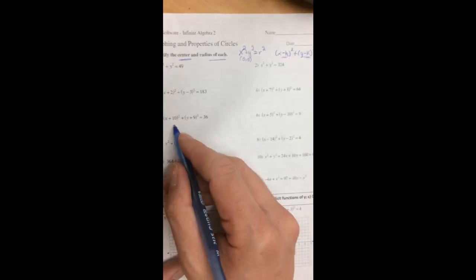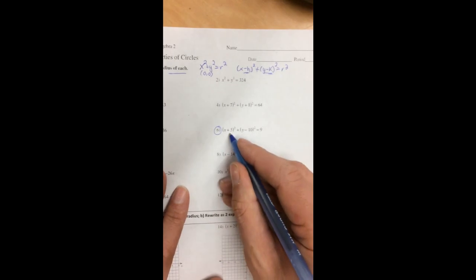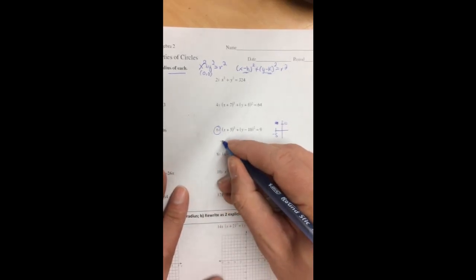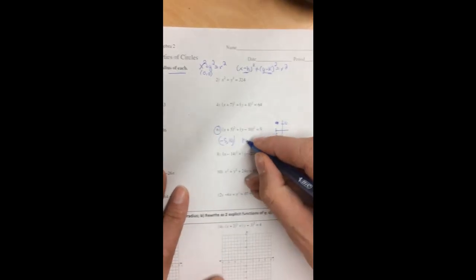So, for example, in number 5, let's do number 6 instead. Number 6, the center will be at -5, 10, and that's because it got shifted 5 to the left and 10 up. The radius is going to be 3. So this ends up having a graph that looks like this. And it's going back to our main equation, (x minus h) squared plus (y minus k) squared equals r squared.